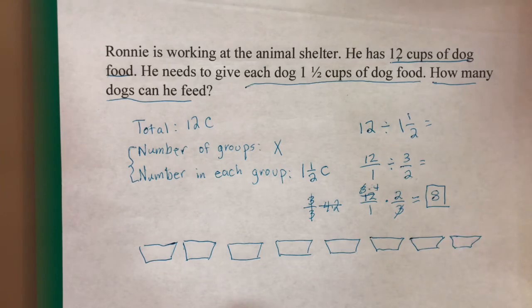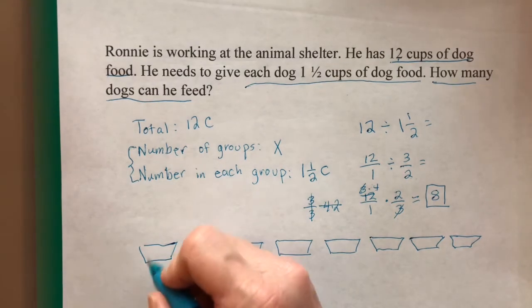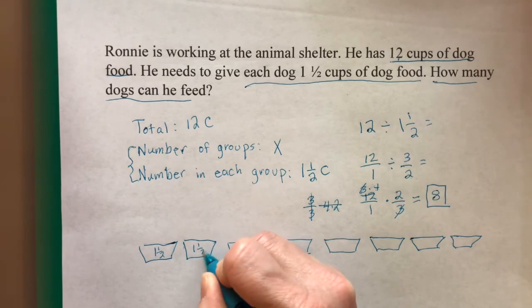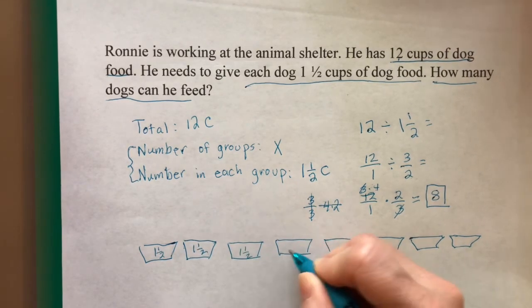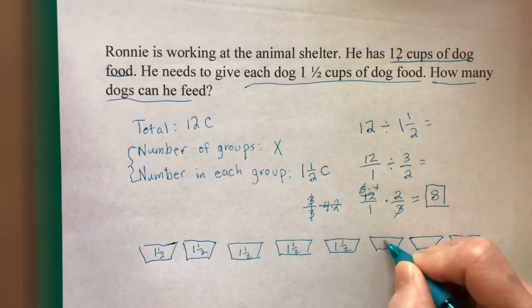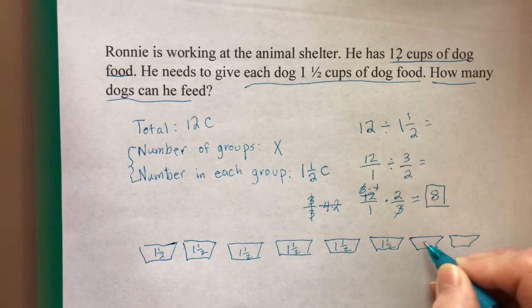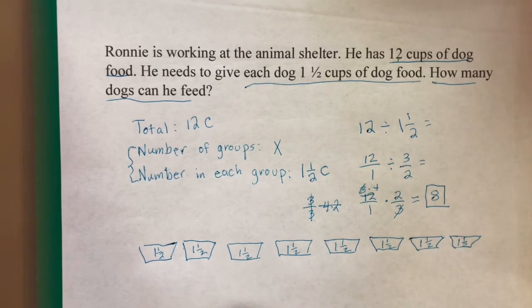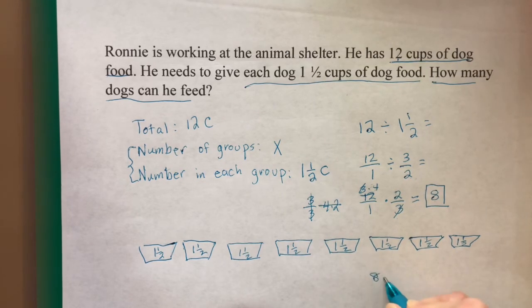I can draw a dog bowl better than I can draw a dog. Okay, each of them has 1.5. 1.5, 1.5, 1.5, 1.5, 1.5, 1.5, 1.5.